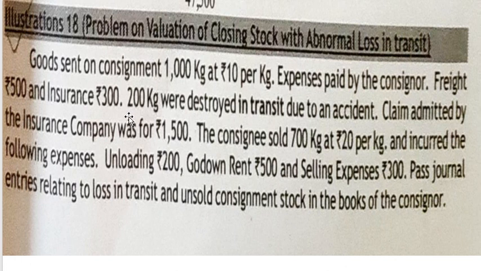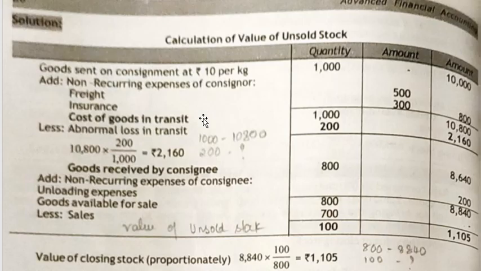No. So we have 200 kg destroyed in transit due to accident. So due to an accident it is destroyed. Accident also occurs when you are careless. So any expense incurred due to your carelessness is called your abnormal loss. So 200 kgs is nothing but your abnormal loss. So we will get here: goods in transit less abnormal loss in transit.